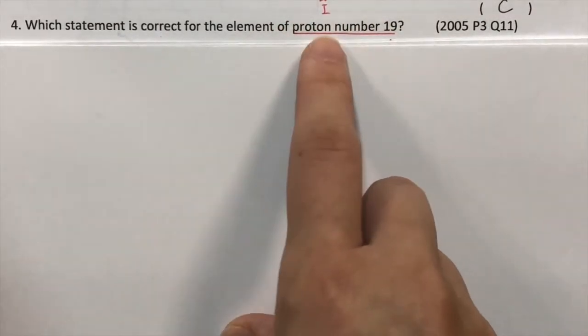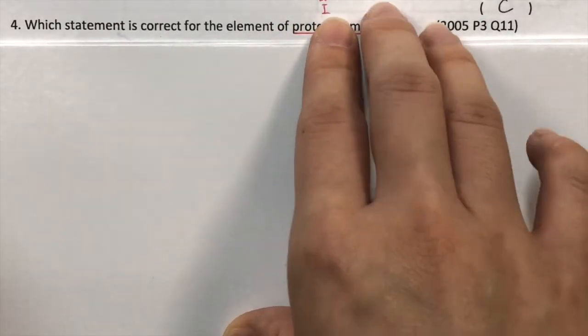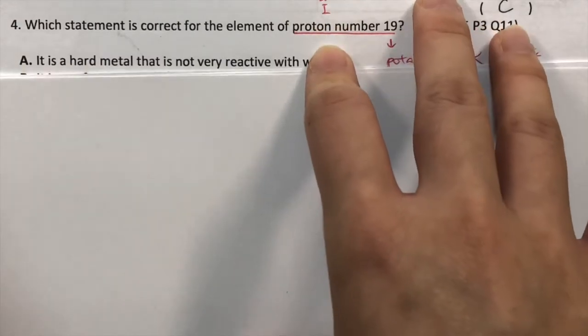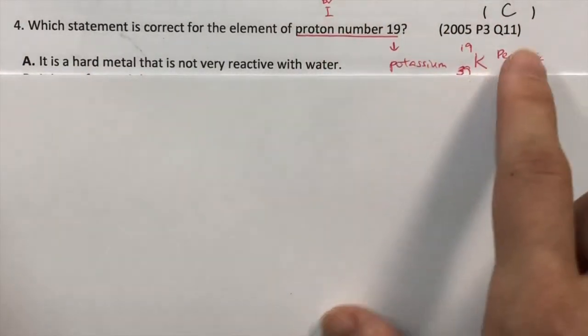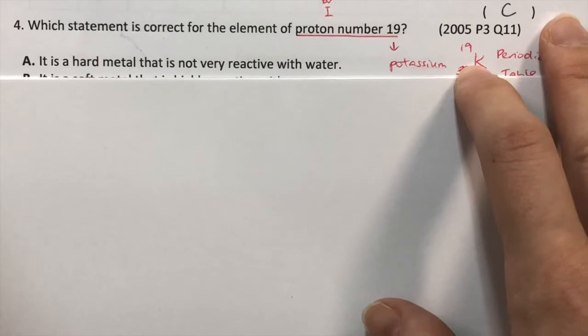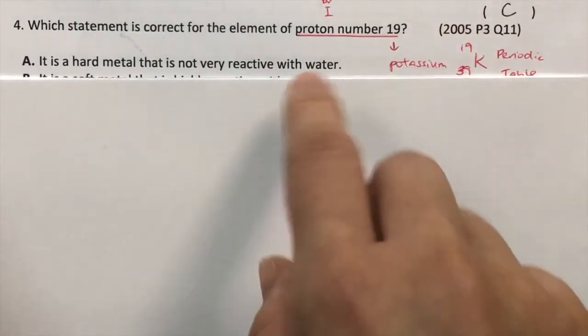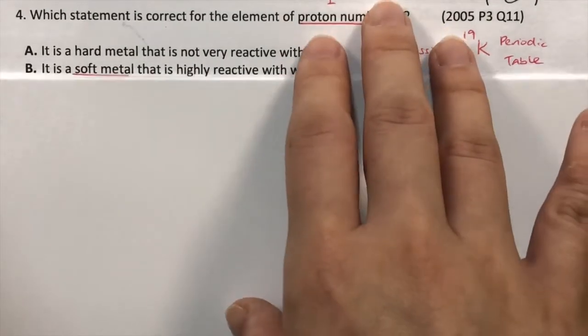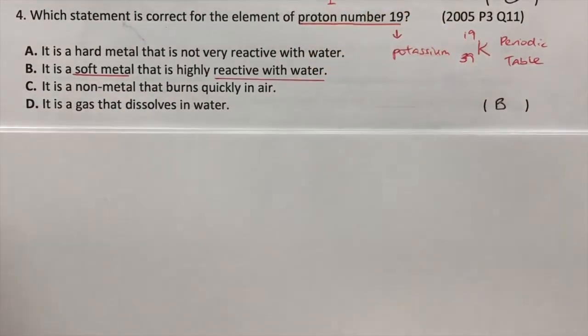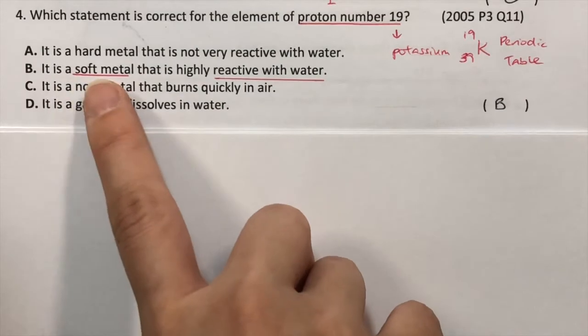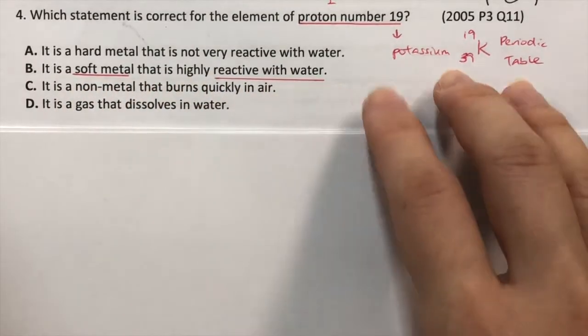Question number 4, when they say proton number 19, if you look at the periodic table, proton number 19 is referring to potassium, with the number 19 at the top in the periodic table. So if you're talking about potassium and you look at all the statements, it will be option B that is correct.